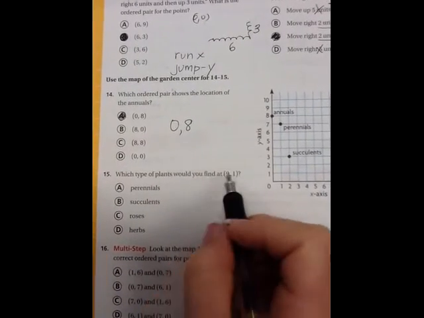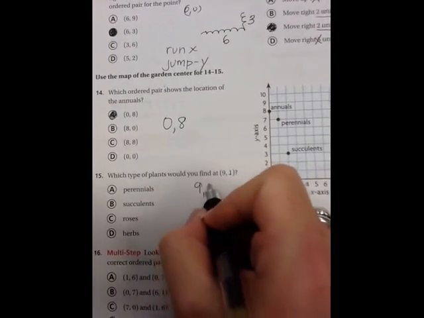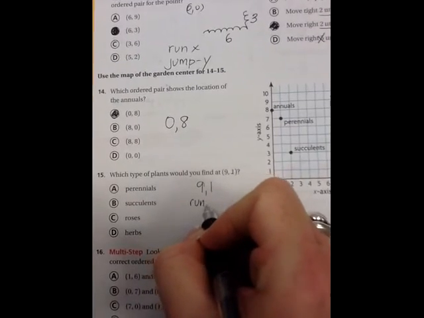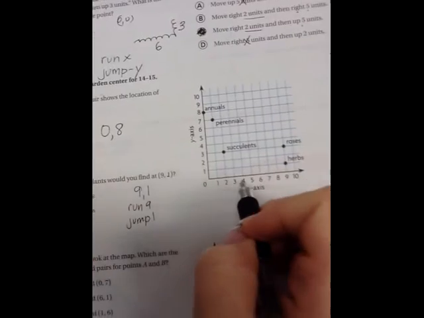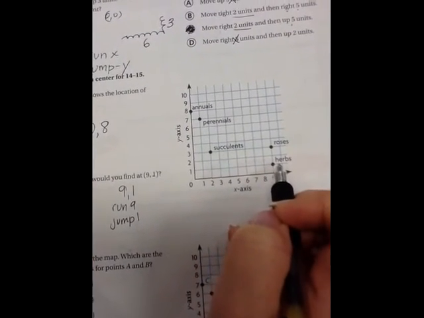Number 15. Which type of plants would you find at 9, 1? 9, 1. I run 9, jump up 1. I run 9, jump up 1, and that is herbs.